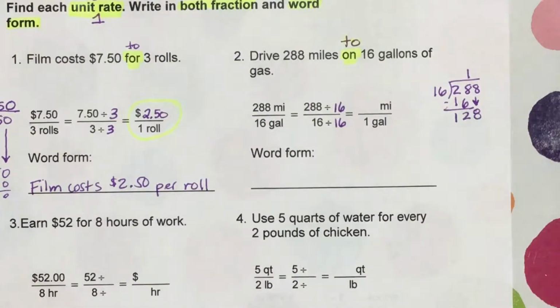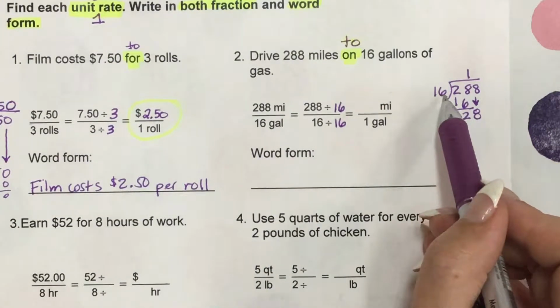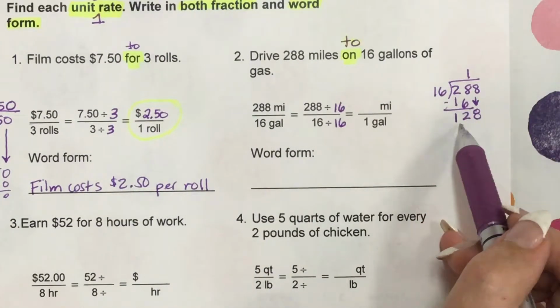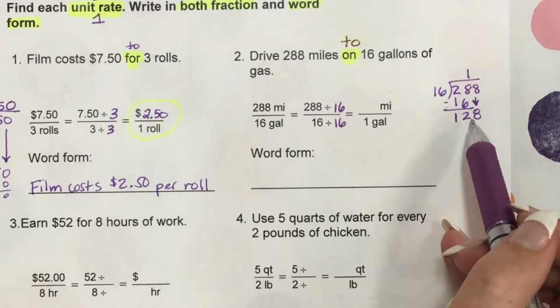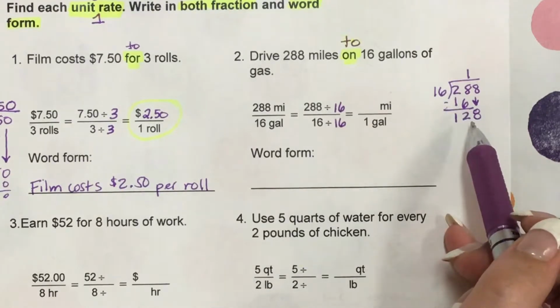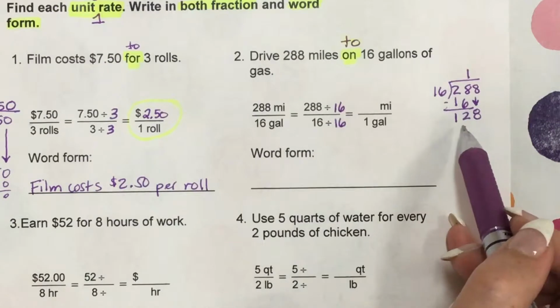Okay, so we need to figure out how many times 16 goes into 128. Let's see here. Well, 16 is kind of close to 20, and this is kind of close to 130. And so 2 kind of goes into 130.